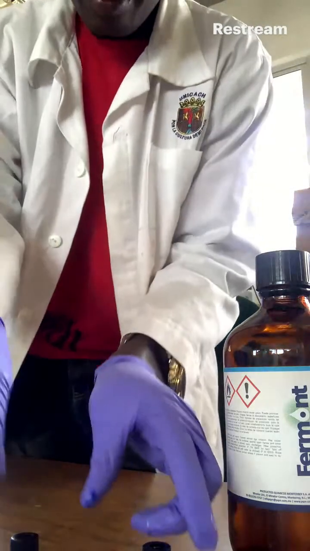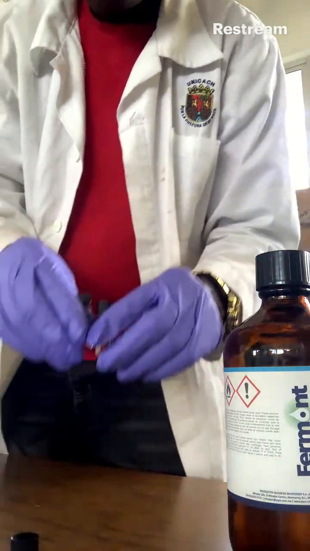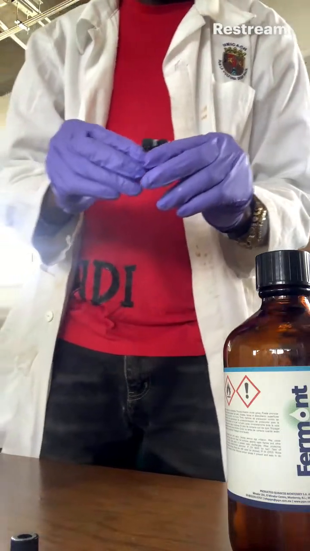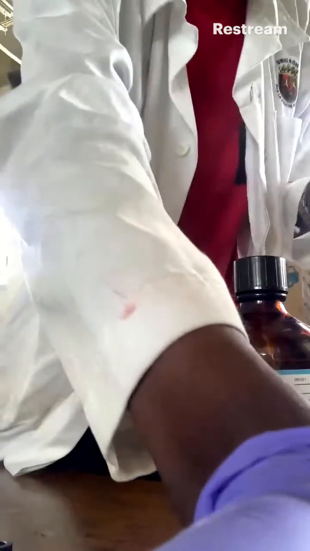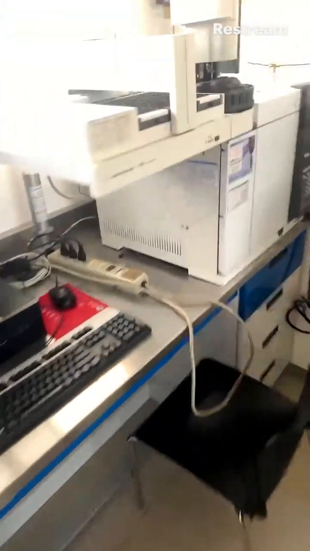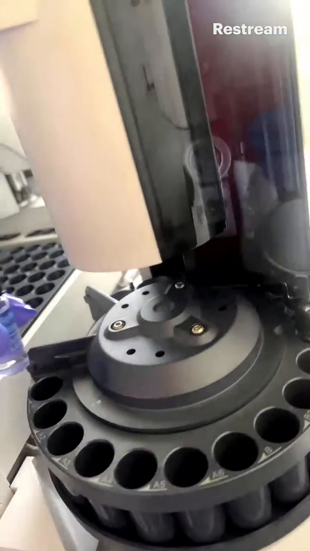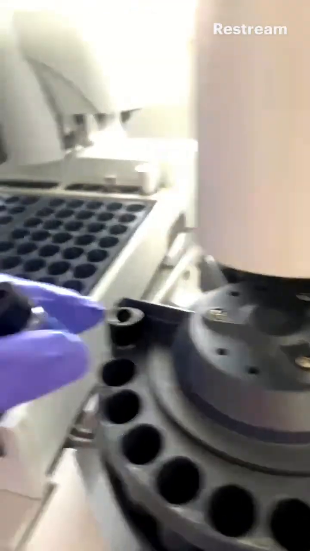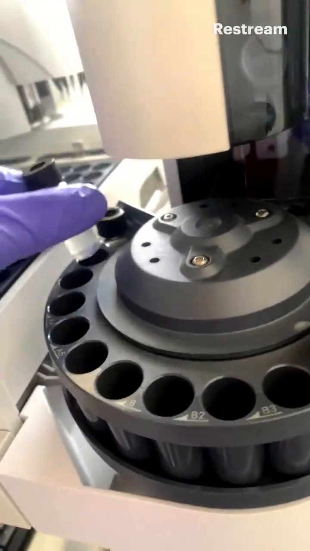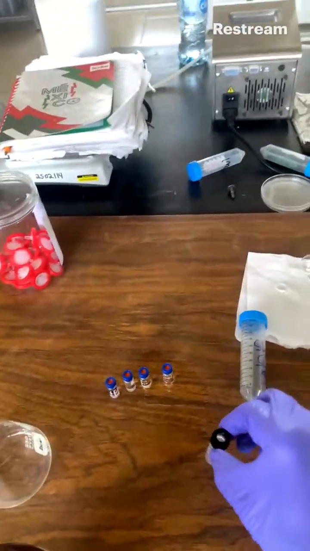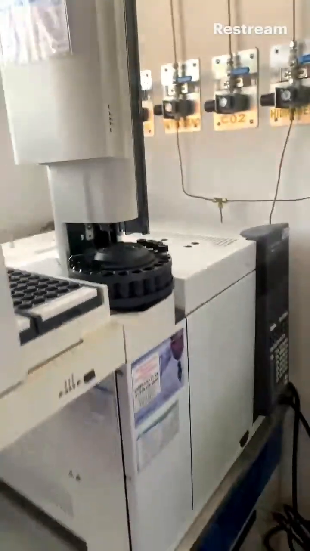So I'm taking my wash to the machine, and I will put them in position 1, position 2, and position 3.